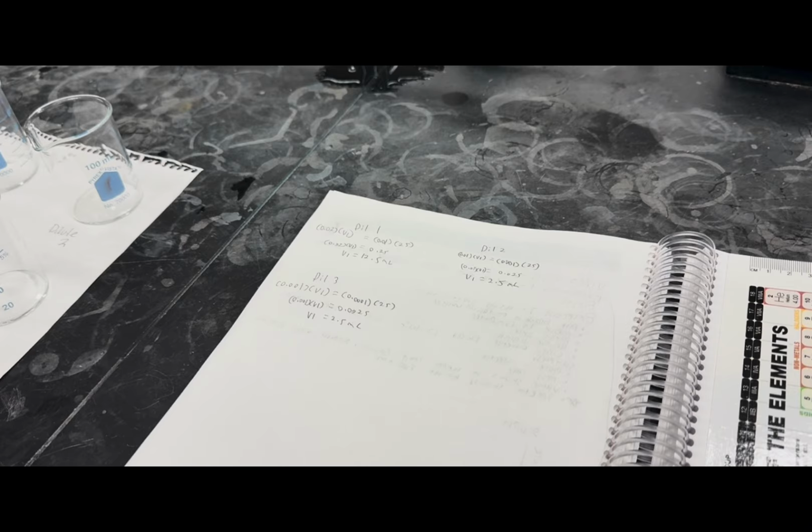To further represent this, here's an example of how we use the dilution equation in our experiment. We first started with the initial molarity, which was 0.02 molar, and we're attempting to find the volume needed to get a concentration of 0.01. After completing calculations, we found that we needed 12.5 milliliters of stock solution to mix with our solvent to have a final concentration of 0.01 in our dilution.